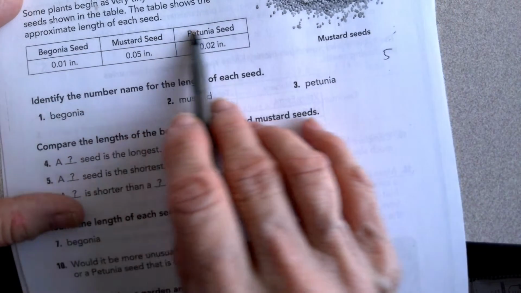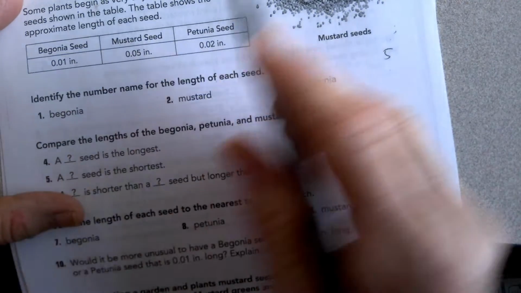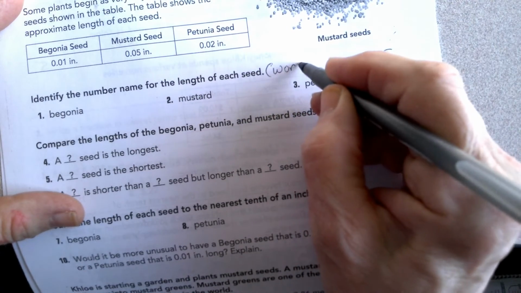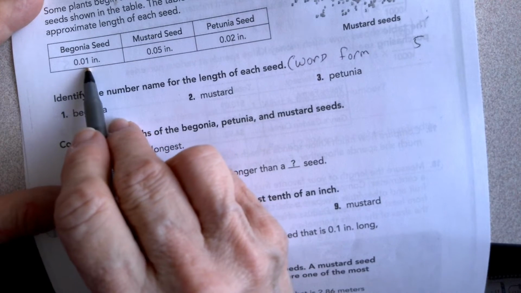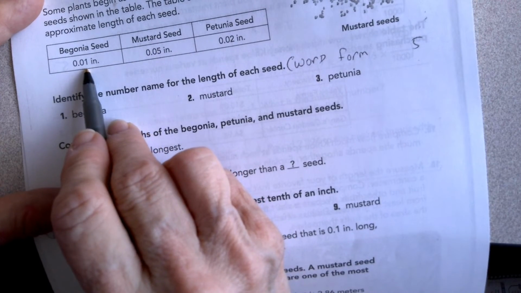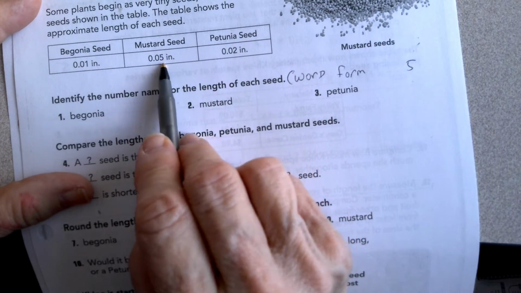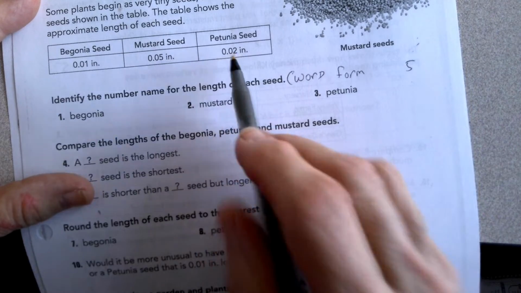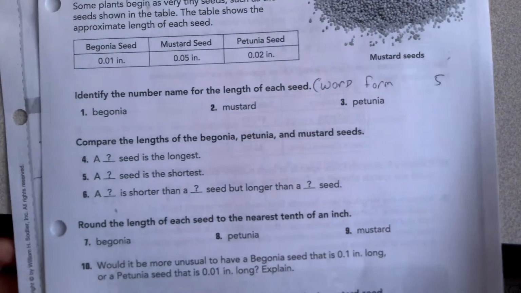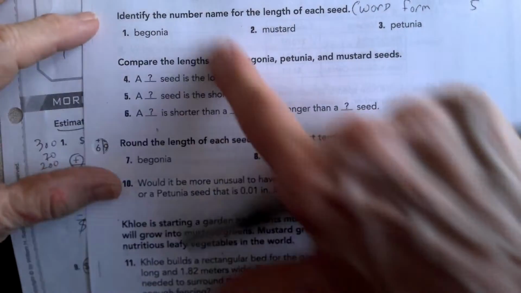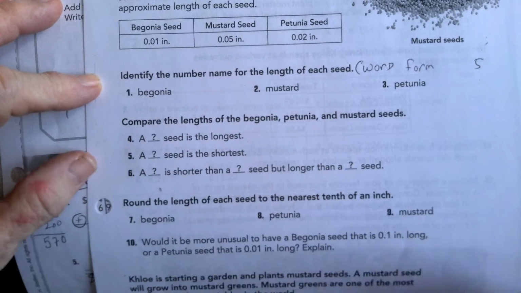They want you to look up here and identify the number name. In other words, you're going to put these in word form. And basically, how do I say this number? 100th. Very good, Amina. How do I say this number? 500th. How do I say this one? 200th, with a THS at the back of the 100. So, this is pretty easy. You're again going to use the chart, say which one is the longest, the shortest, and try to do these.